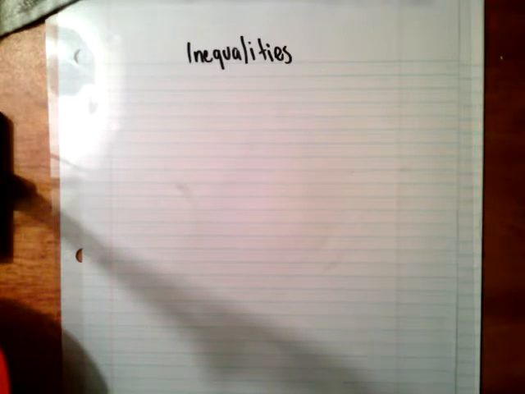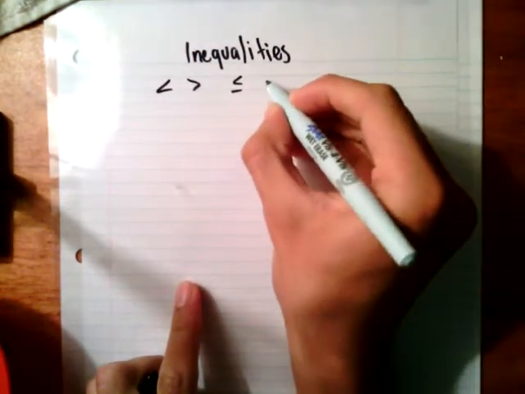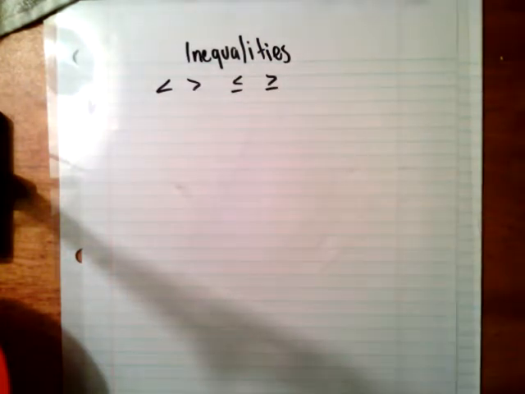So, solving inequalities, they're very similar to equations, but instead we deal with symbols such as less than, greater than, then we have a combination of less than or equal to, and greater than or equal to. Now, there are certain rules that apply when we are working with inequalities. If we ever multiply or divide the inequality by a negative value, we must switch the sign.